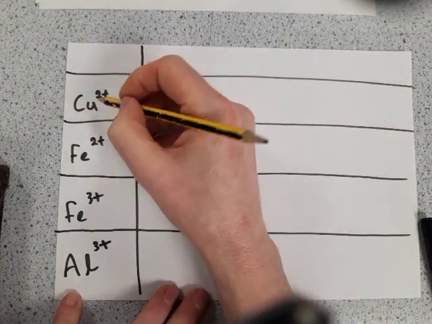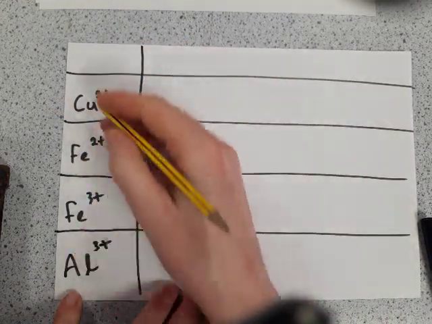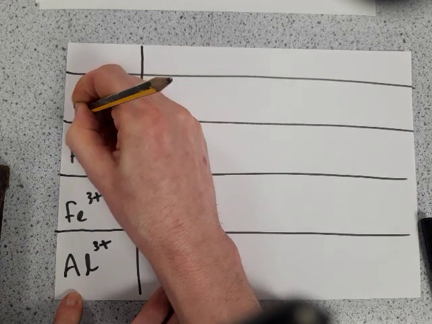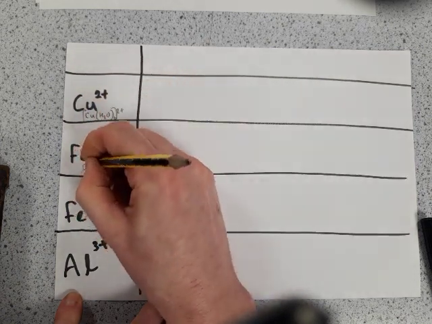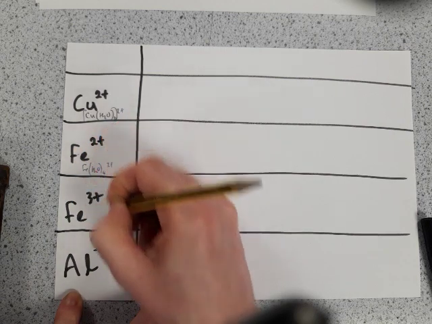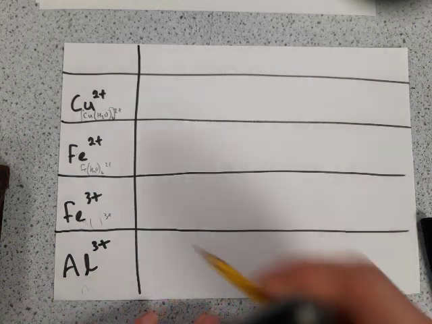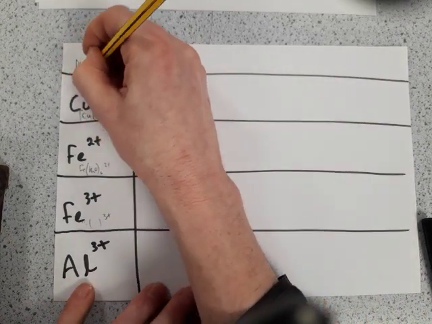Each of these boxes, even though I've just written it as copper 2+, iron 2+, iron 3+, please remember that this is [Cu(H2O)6]2+, and so on. This is [Fe(H2O)6]2+, [Fe(H2O)6]3+, [Al(H2O)6]3+. So these are the aqua ions.